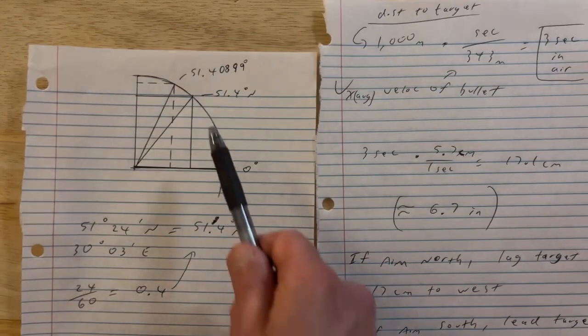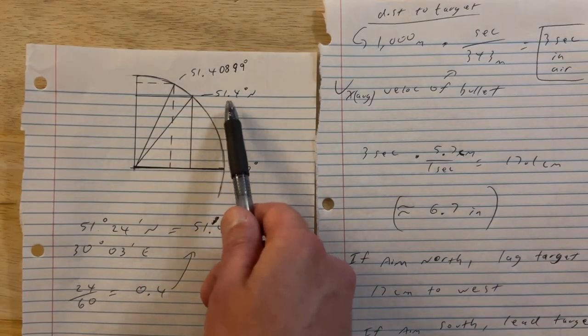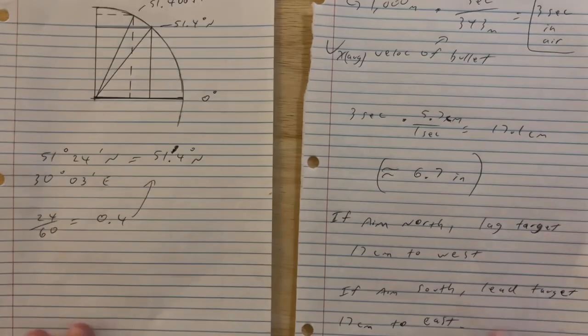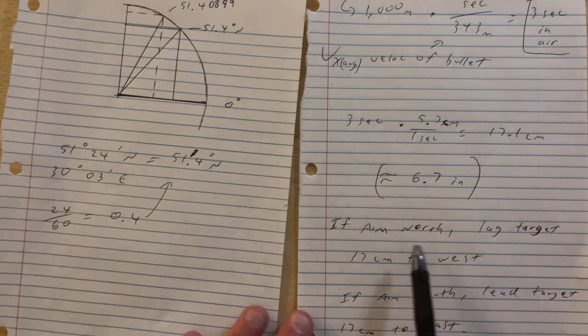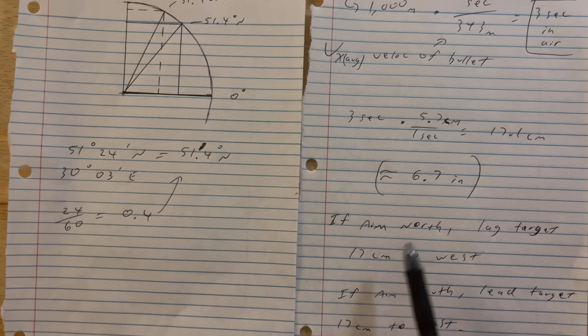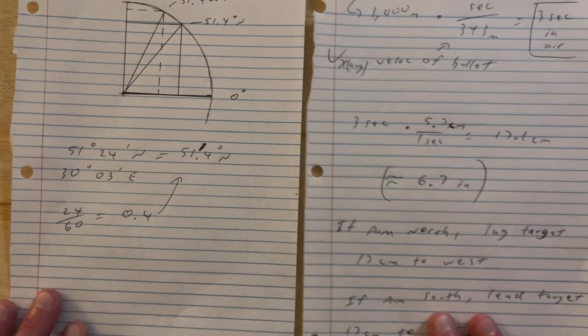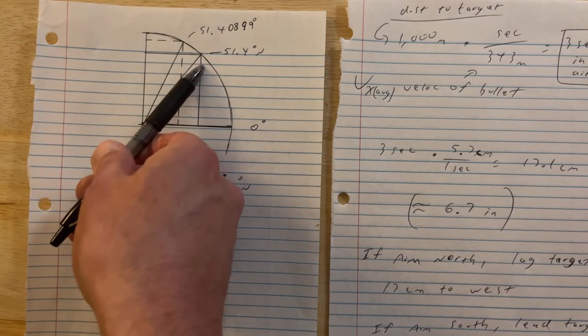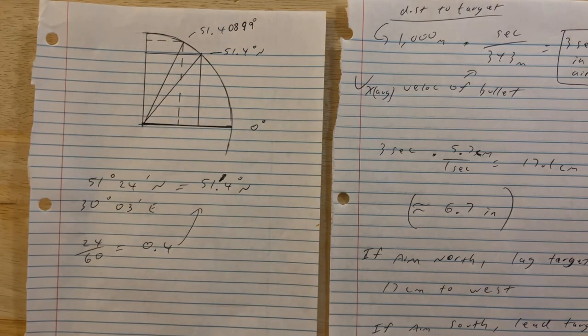That means if he's at this point right here at 51.4 degrees north and he's aiming directly north, he'll need to aim about 17 centimeters. Sorry, I wrote here, he'll need to lag the target, which means he'll need to aim about 17 centimeters or about 7 inches to the west of the target. And that's because you could think of both trains here traveling east. He's on the faster train and he's shooting at a slower train.